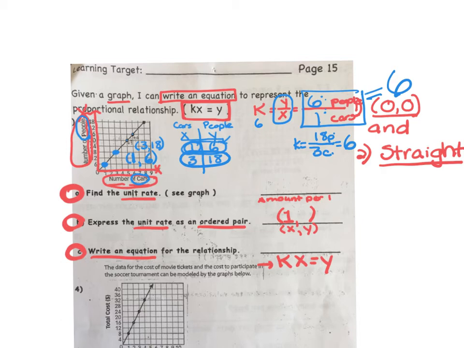So, let's answer our questions. What is the amount per one? Well, that's found right here. 6 people per 1 car. Take a moment and jot that down. Now represent that unit rate as an ordered pair. And of course, it's this one right here. Our unit rate is 1, 6.